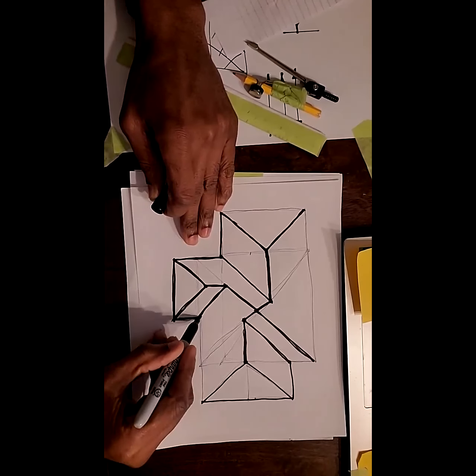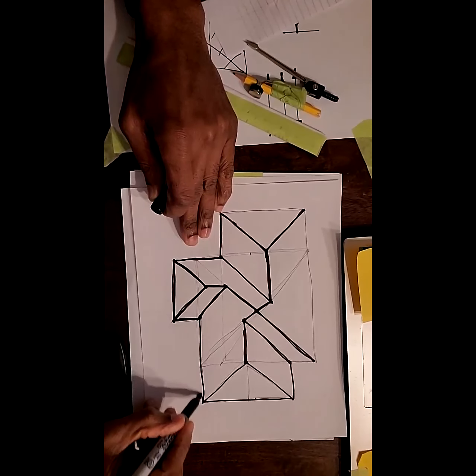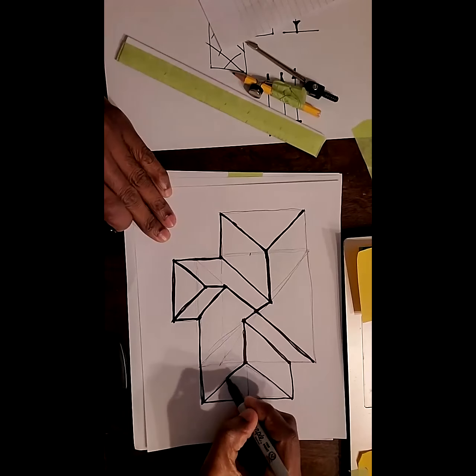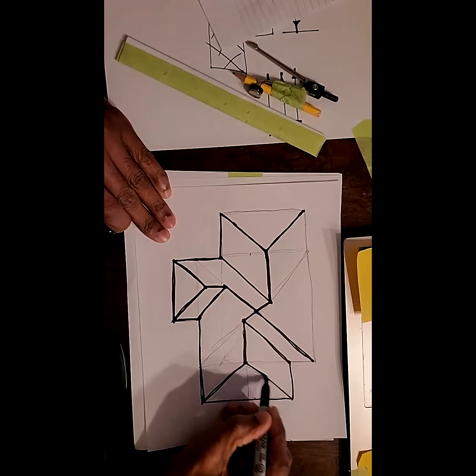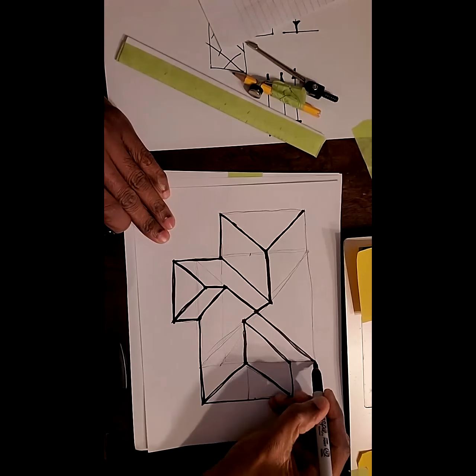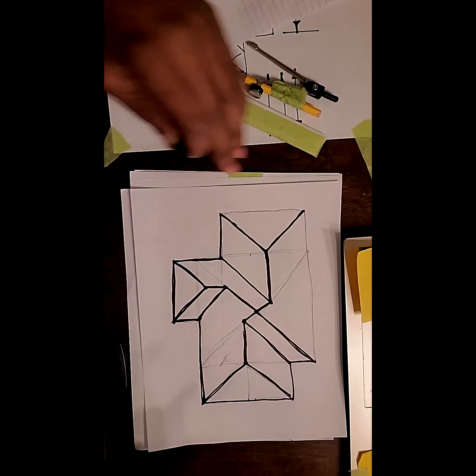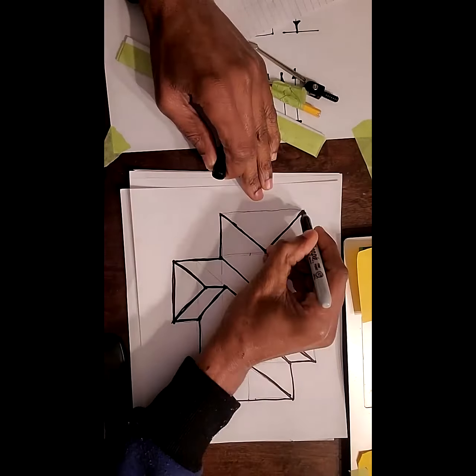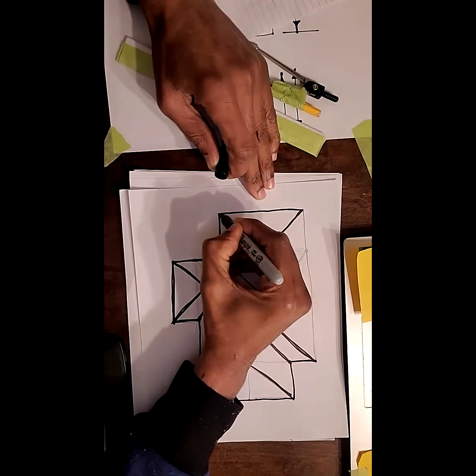We then draw this line out to here. And this comes here, that goes there. We then brighten up this part. We brighten up that part.